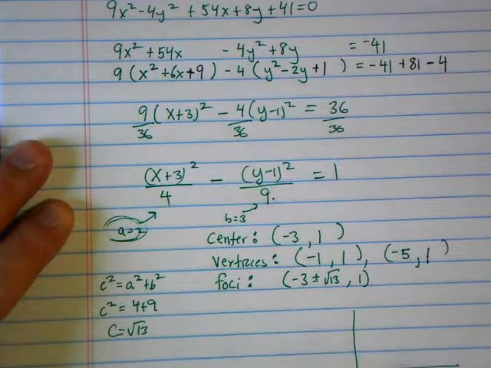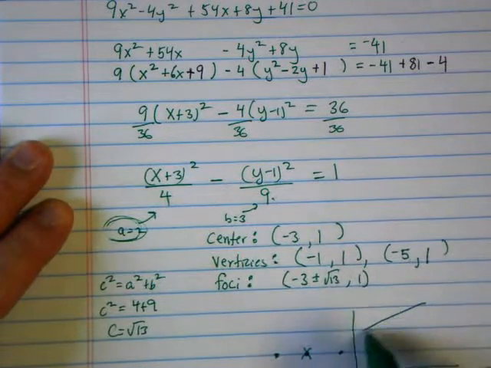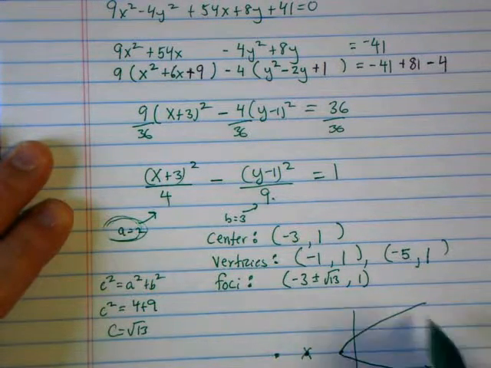If we draw our hyperbola, -3, 1 is here. Here's our center. And we had our foci here and here. Or, I'm sorry, our vertices. So the hyperbola is looking something like this.